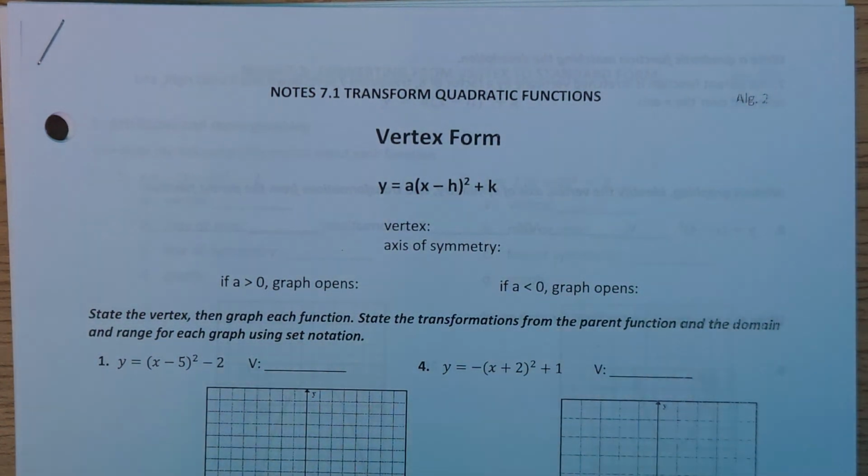Hi everyone, welcome to this video lesson. In this video lesson, you will learn how to transform the graph of quadratic functions.